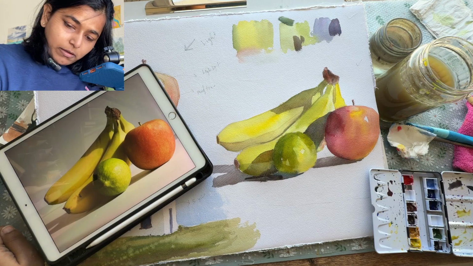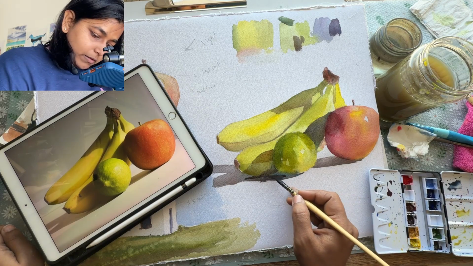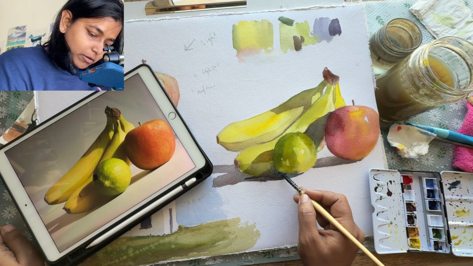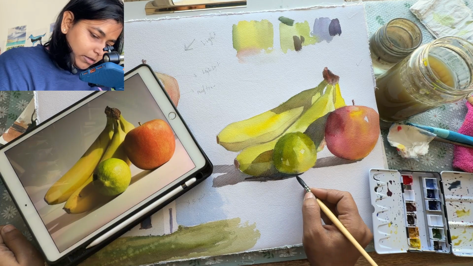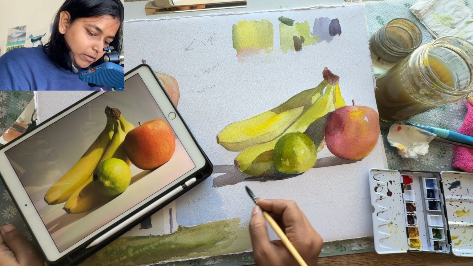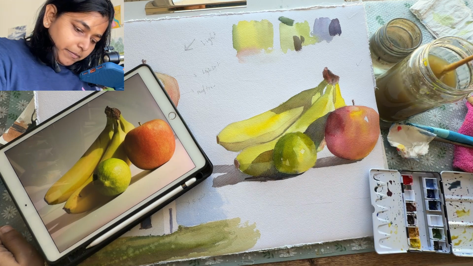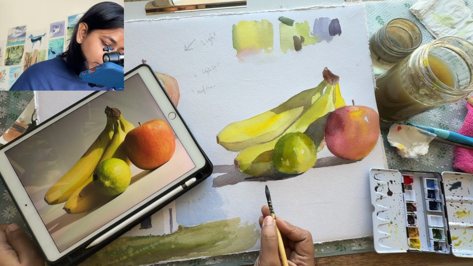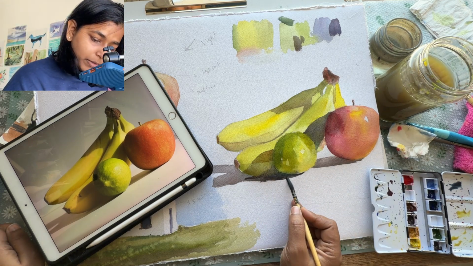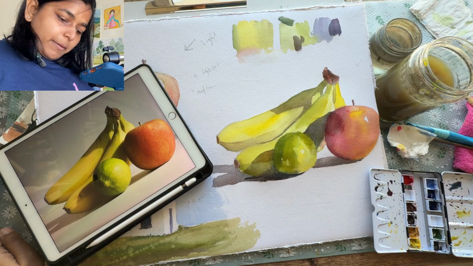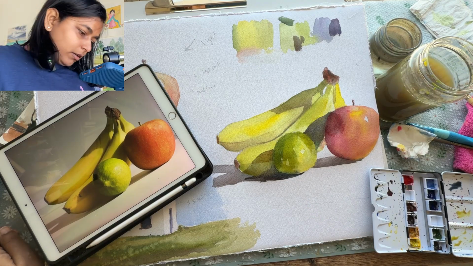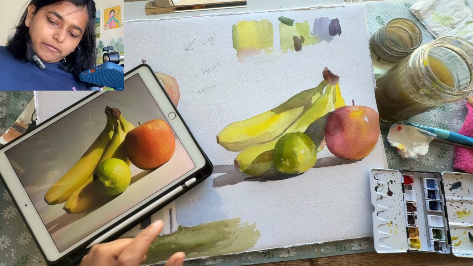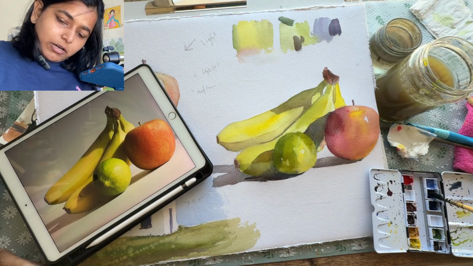Then I see some of this shadow. Then something like this. Then I need to make it soft. It's almost done. Only I need to make a different shadow here.